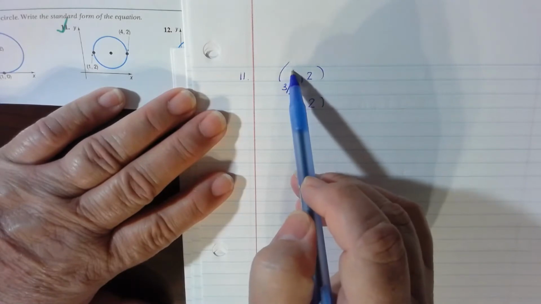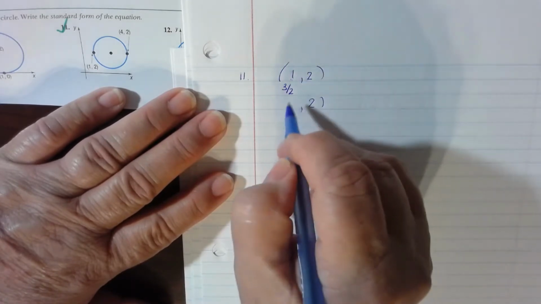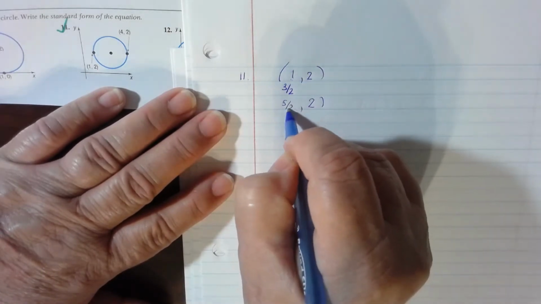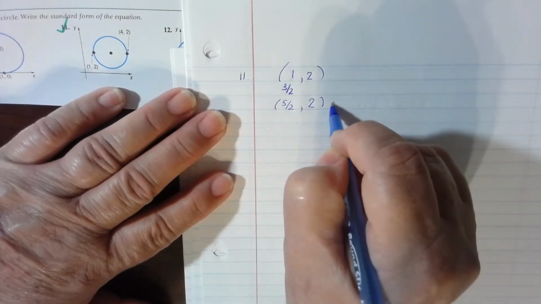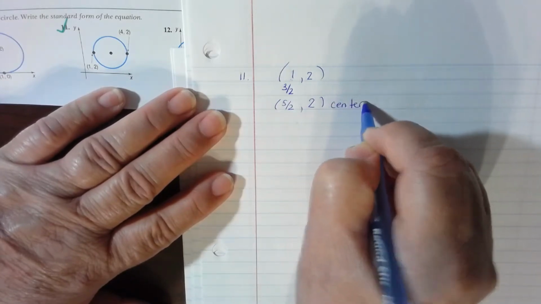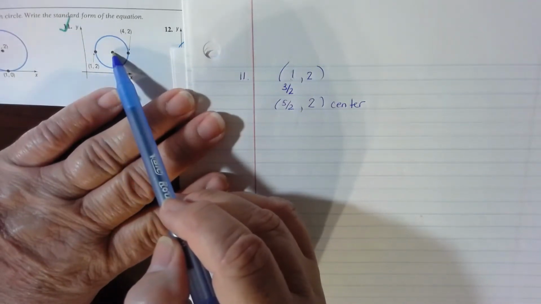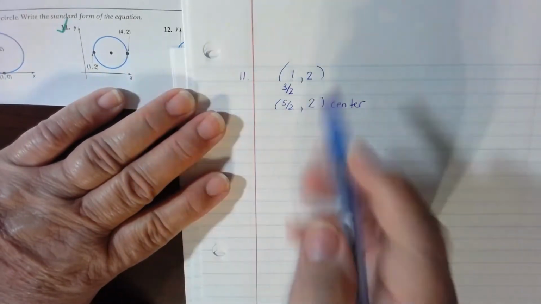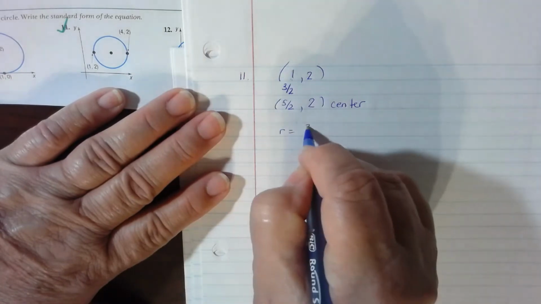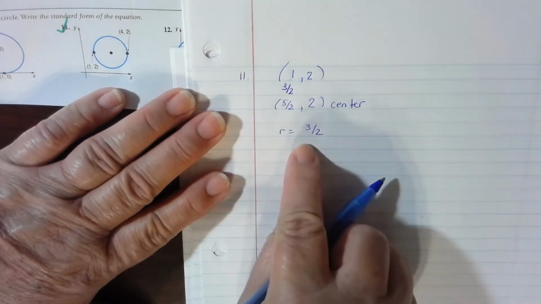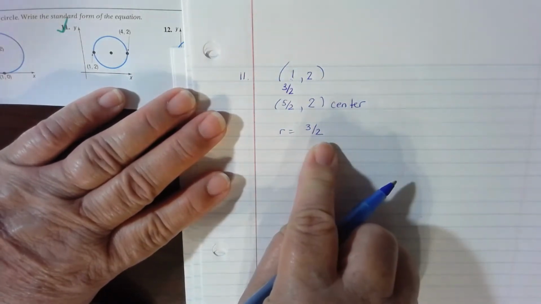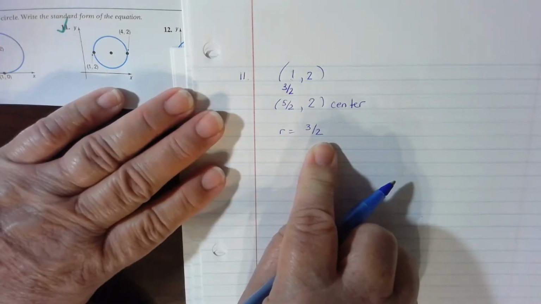1 is 2 halves, so 2 halves plus 3 halves makes it 5 halves. And that's going to be my center. Now, how far is it from this point to this point? It's 3 halves. So my radius is 3 halves, and that's going to be easier to square if you leave it as an improper fraction.